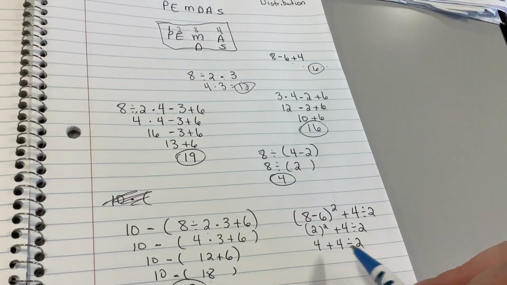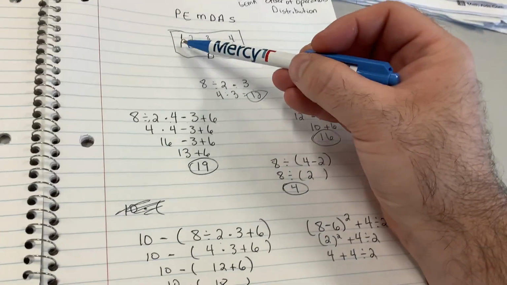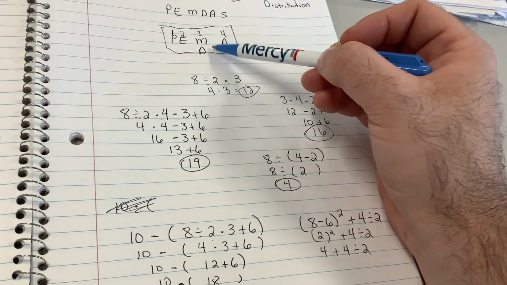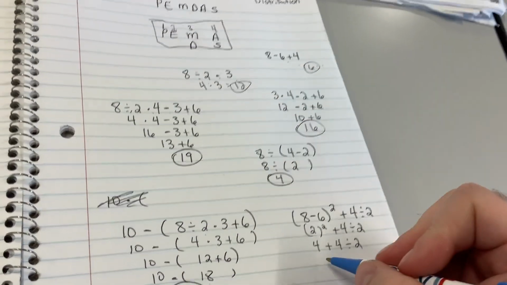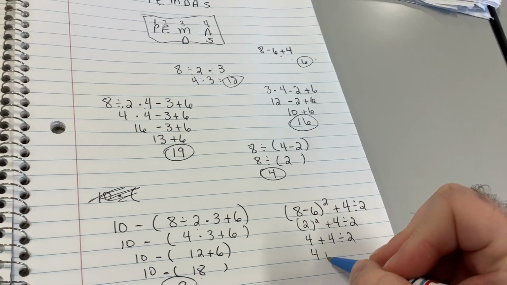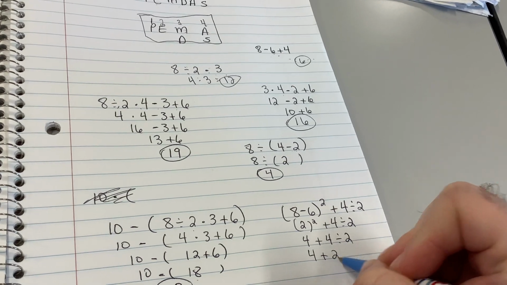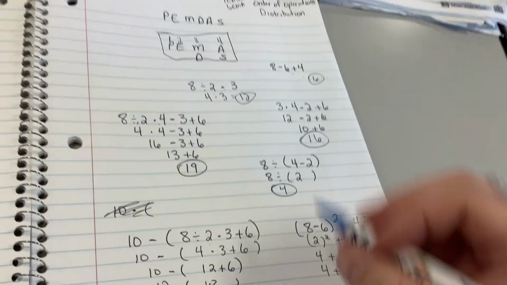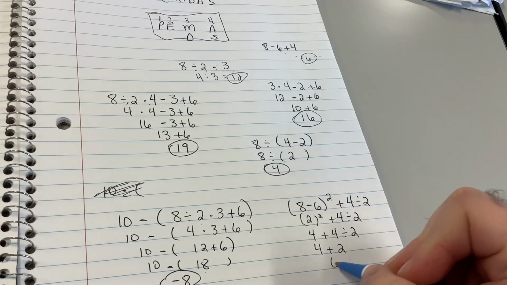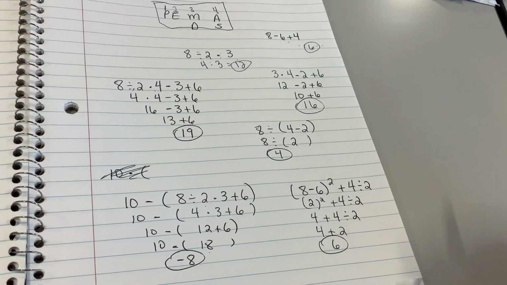Okay, and then we're out of parentheses, we're out of exponents. Multiplication and division is next, so that means before we do this addition, we're going to do 4 divided by 2. And now all we're left with is an addition problem, which makes it 6.